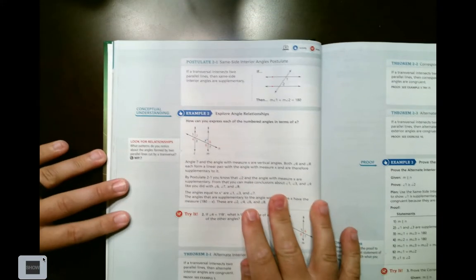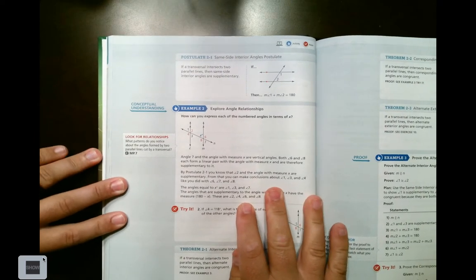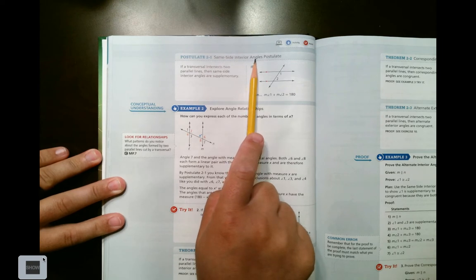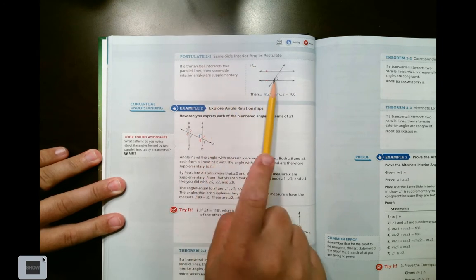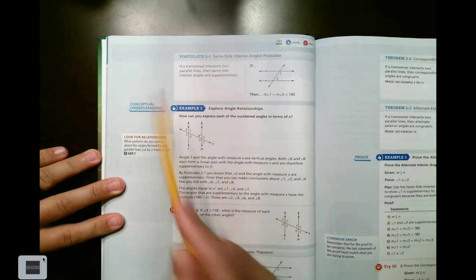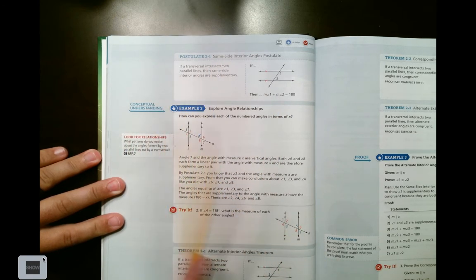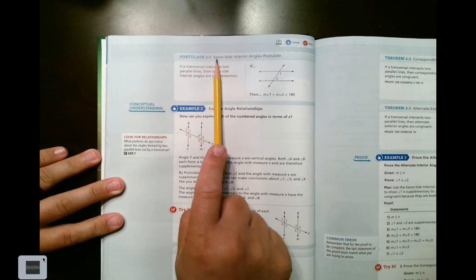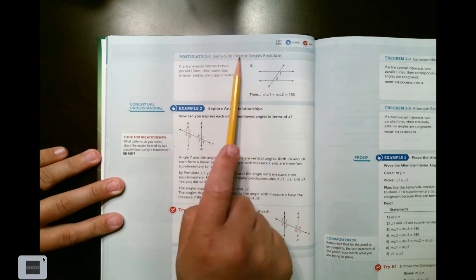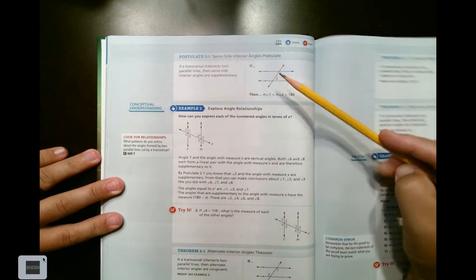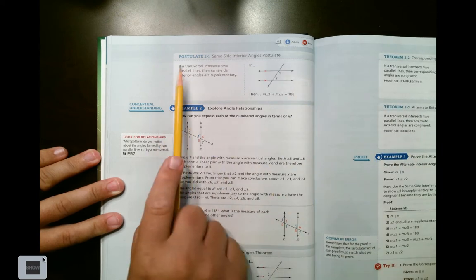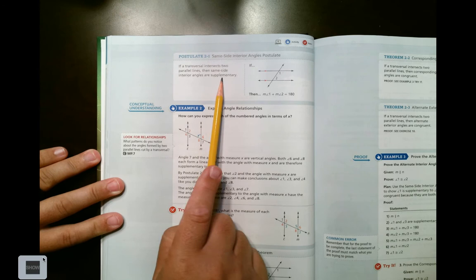They start talking about a postulate, which is basically a rule for same side interior angles. So this is telling you that if you have two angles on the same side, unlike the problem we just looked at, which was alternating sides, this is the same side. You could see 1 and 2 are both on the right side of that transversal, and the interior. See that 1 and 2 are also inside those two parallel lines. So when that happens, the angles are supplementary.